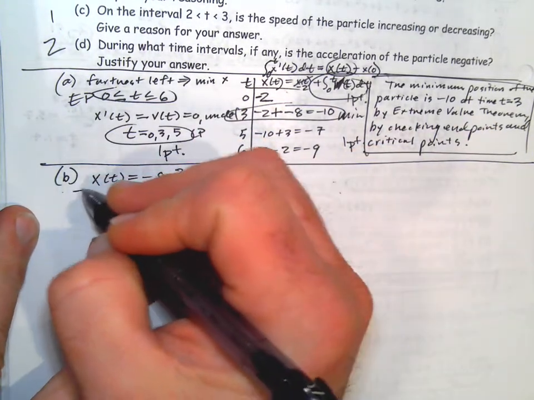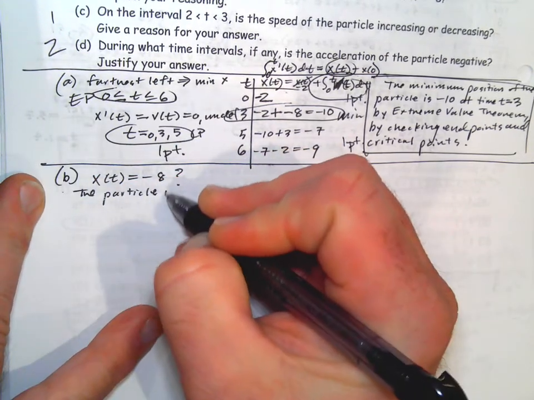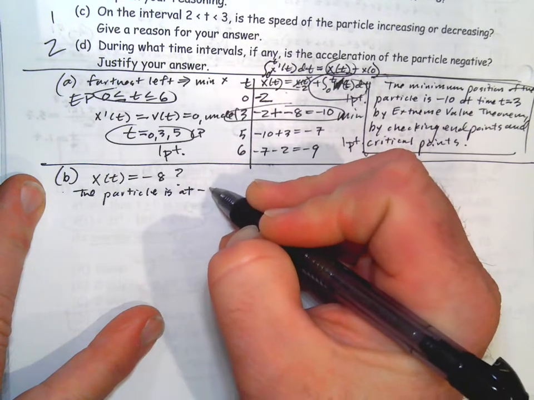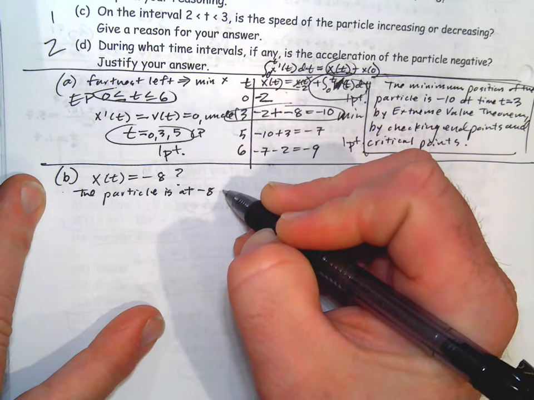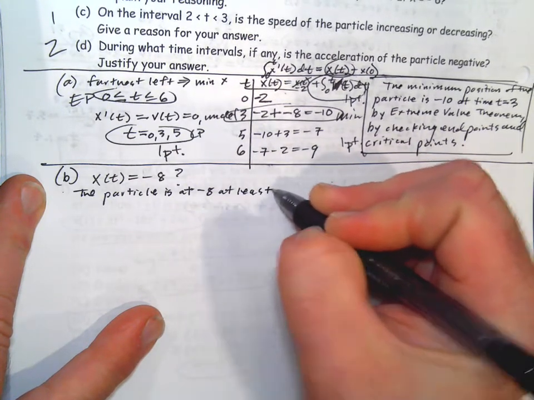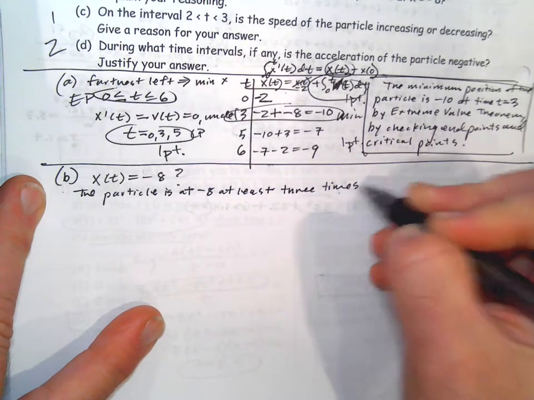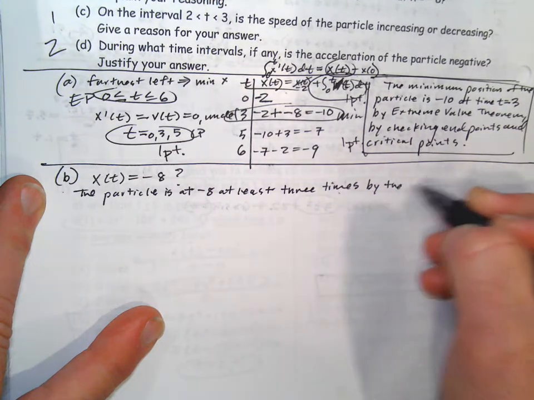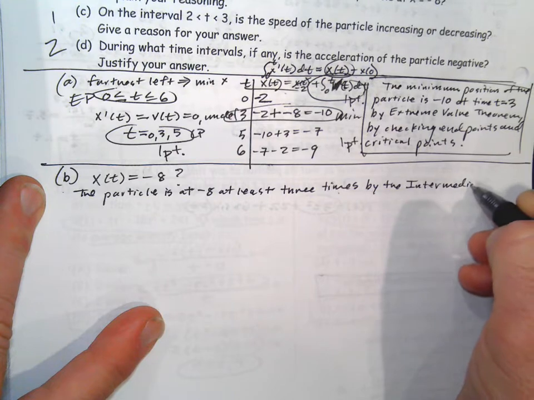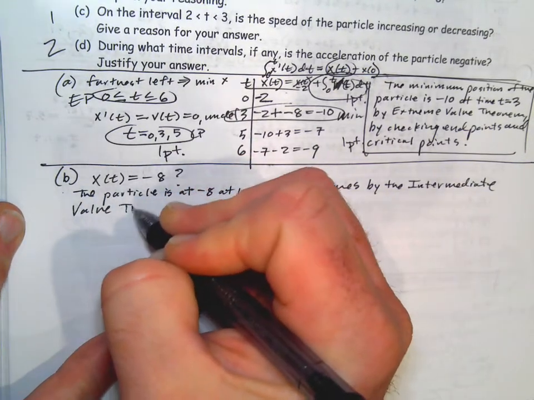So I'm going to say the particle is at negative 8 at least 3 times by the intermediate value theorem.